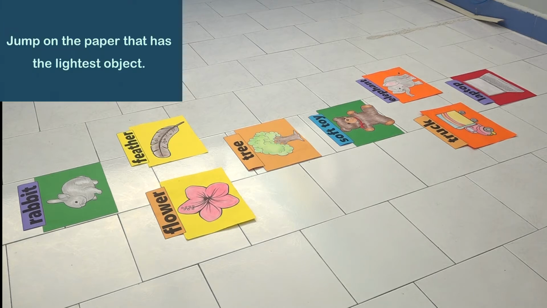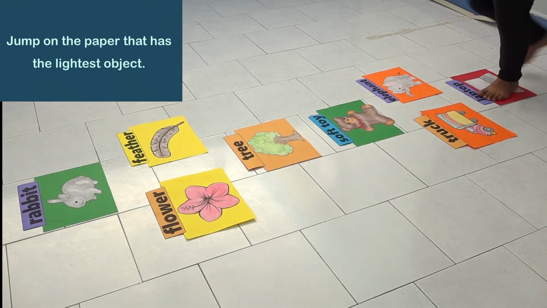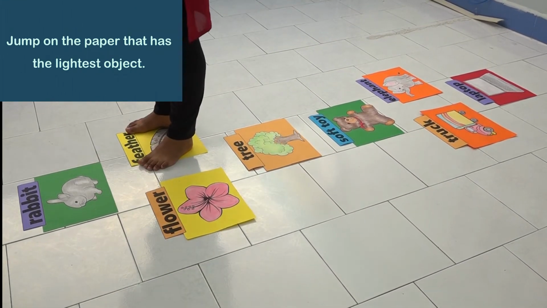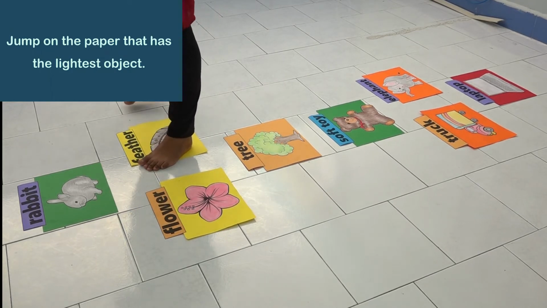Now I have to jump on the paper that has the lightest object. Oh, what do you think it will be? Let's see. Yes, the feather is the lightest. Very good, students.